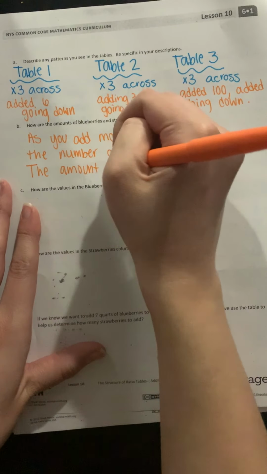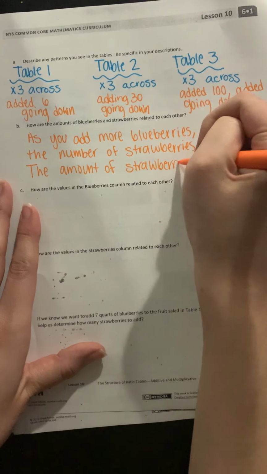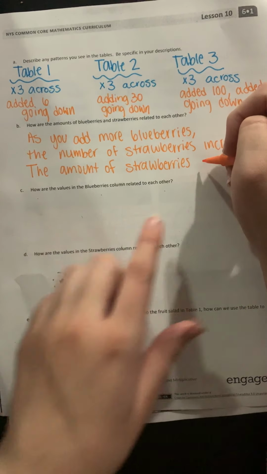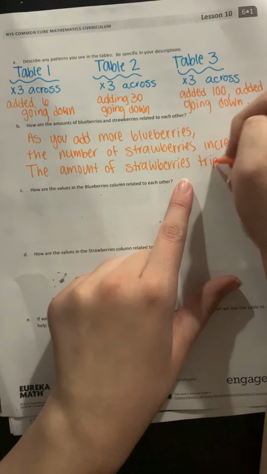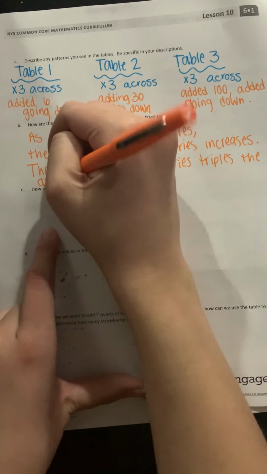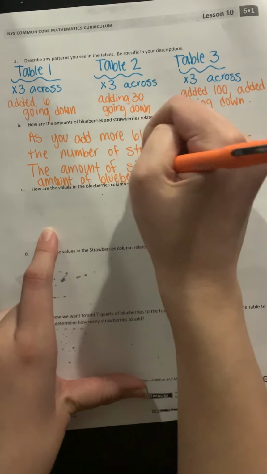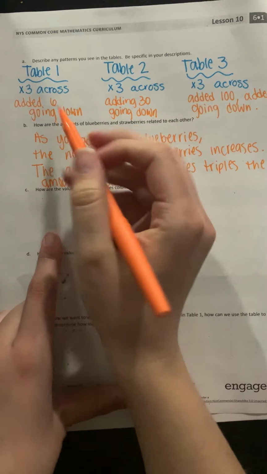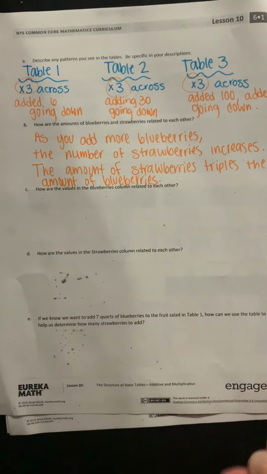The amount of strawberries triples the amount of blueberries, or we saw that there are 3 times the amount. And we also see that as we multiply by 3 across the table.